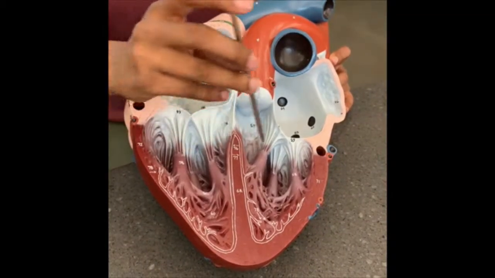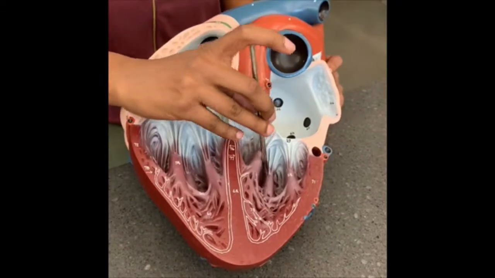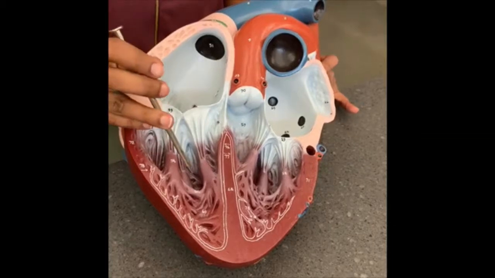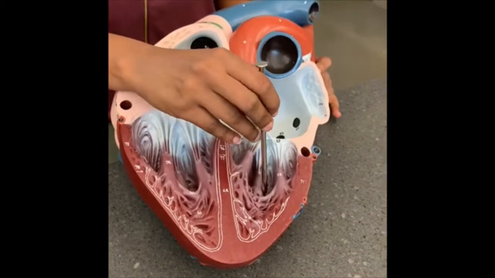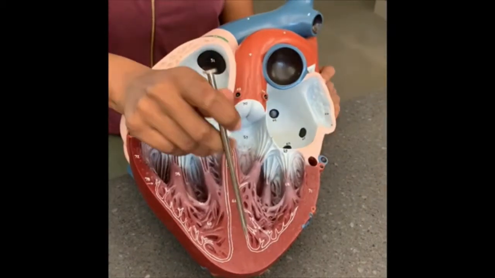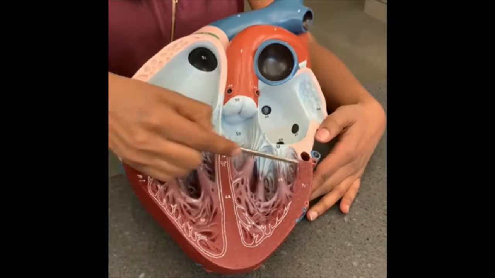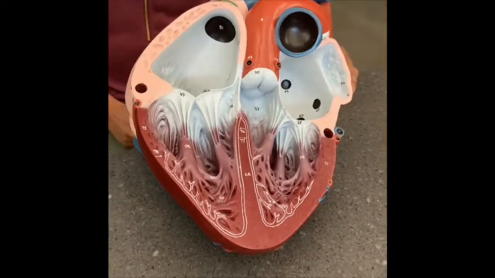Now the bottom 2 chambers are called ventricles, and they're bigger than the atria. We have the right ventricle and we have the left ventricle. The trick to finding the left ventricle is that the walls of the ventricle are the thickest on the left ventricle. Why do you think that is?